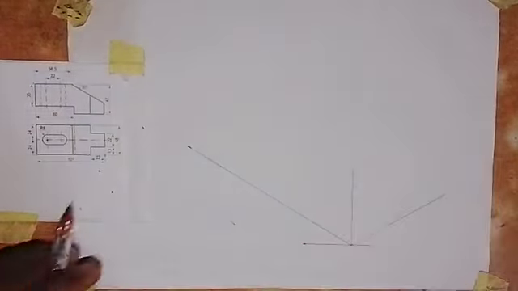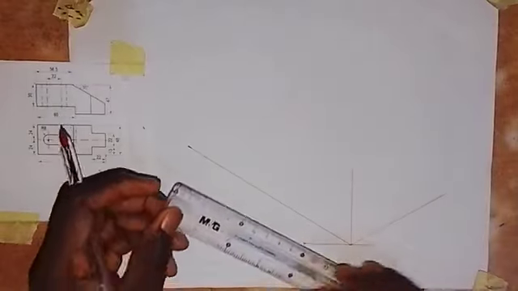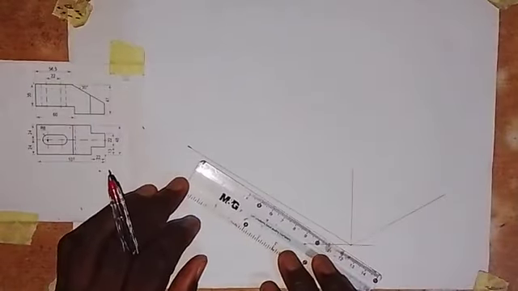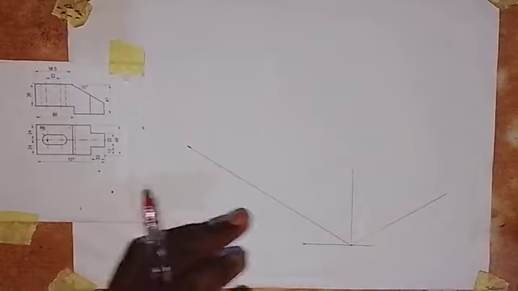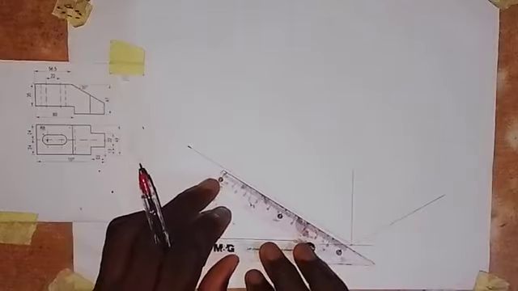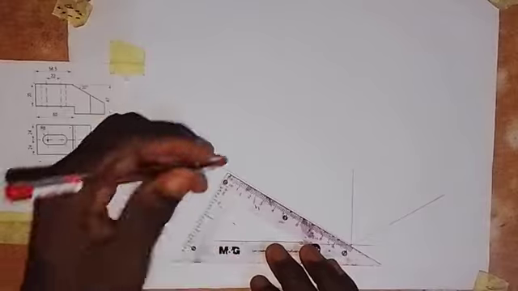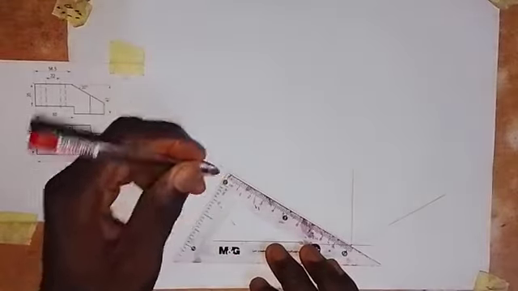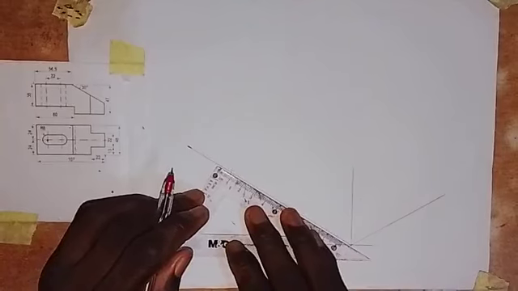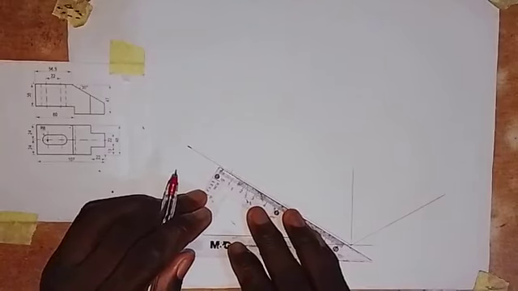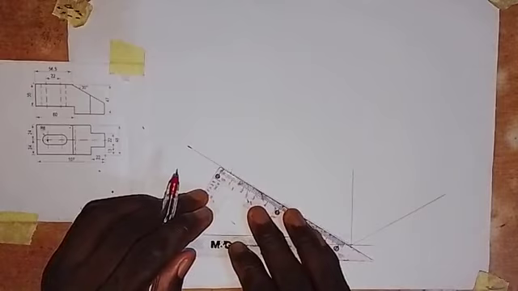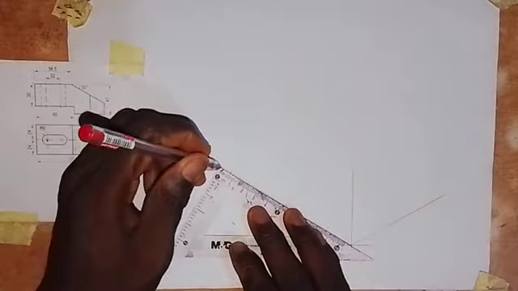Then I'm going to take the measurements right now. First of all, we have 107 millimeters. I can't see that 107 on that ruler very well. So this is 100 millimeters, then I will take 7 millimeters in addition to this 100, and that will give us 107.